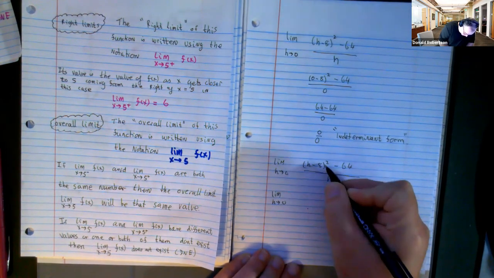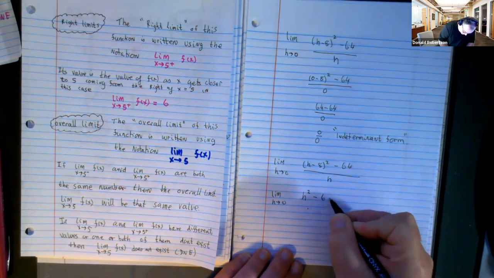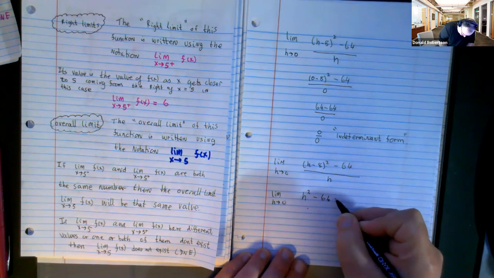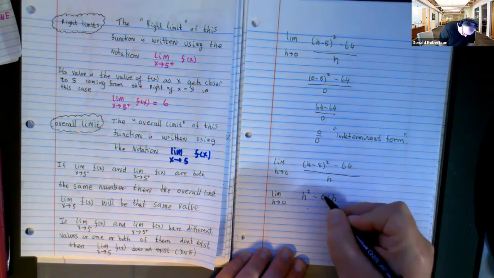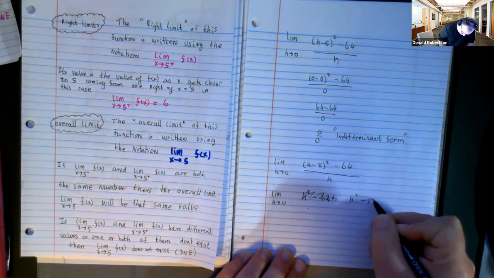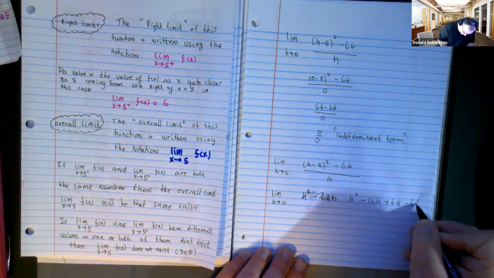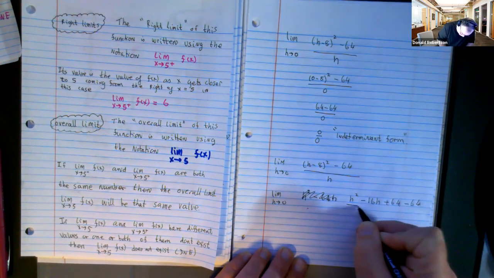Foil that guy out, you get h squared, take away 64, 8. No, yeah, sorry, I can't count. You get h squared, take away 16h plus 64, take away 64 all over h.